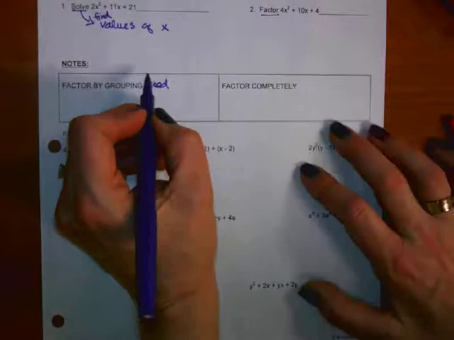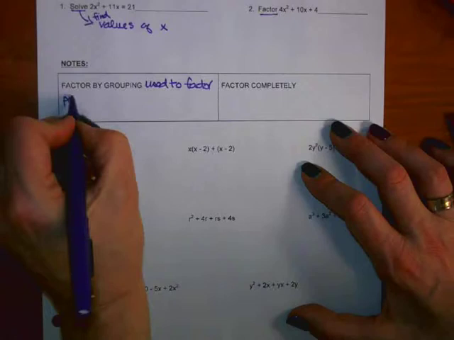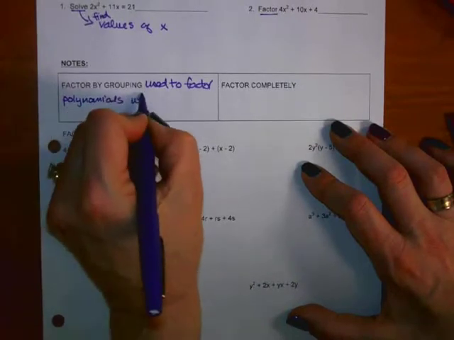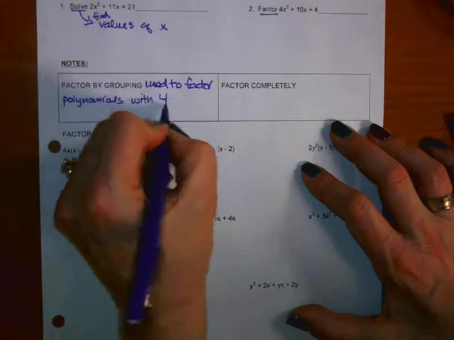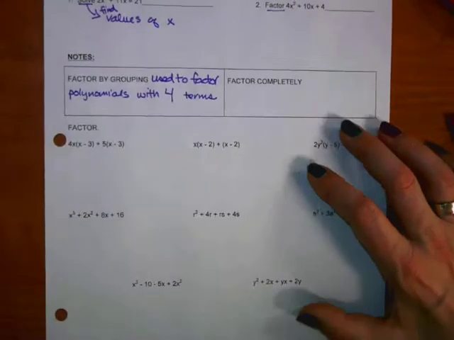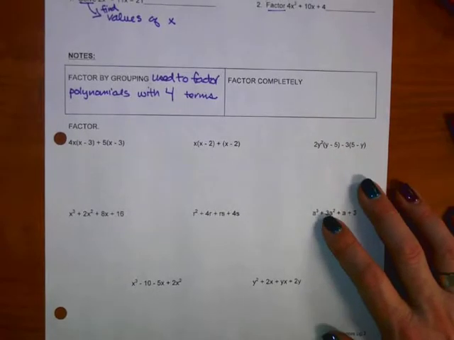To factor polynomials with 4 terms. Factor by grouping. It's used to factor polynomials with 4 terms.